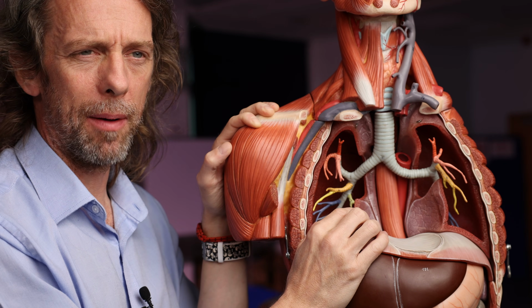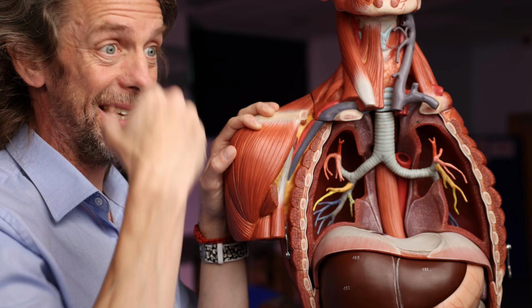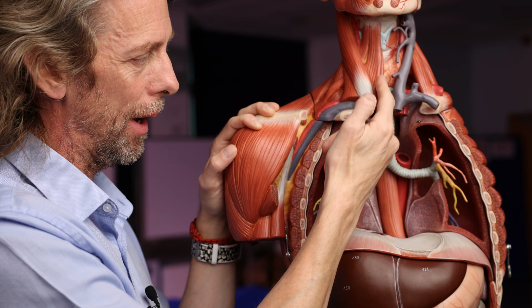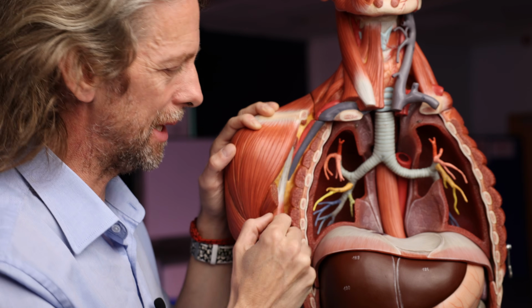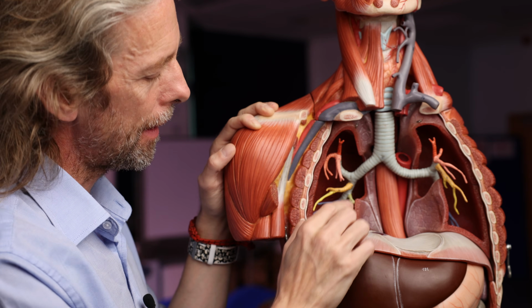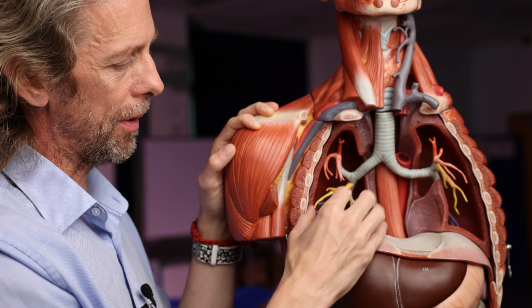Not sure this model represents that. So in most people, if an object is inhaled accidentally into the airway, it's most likely to fall into the right main bronchus because it's a little bit steeper. But the lobes of the lungs are a little bit different on either side.